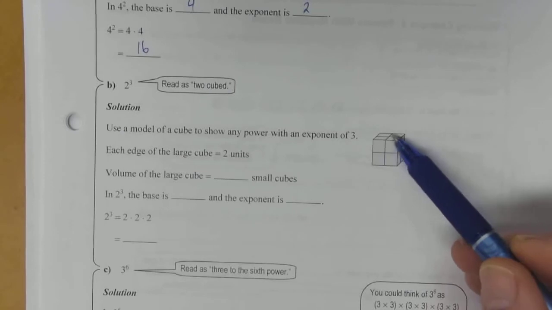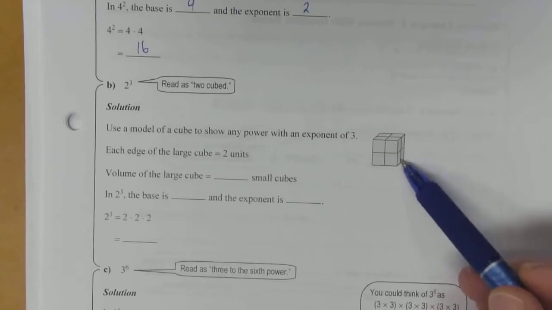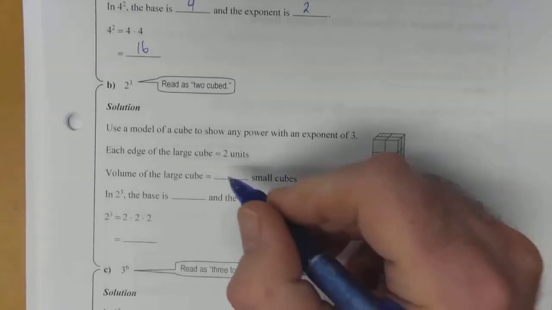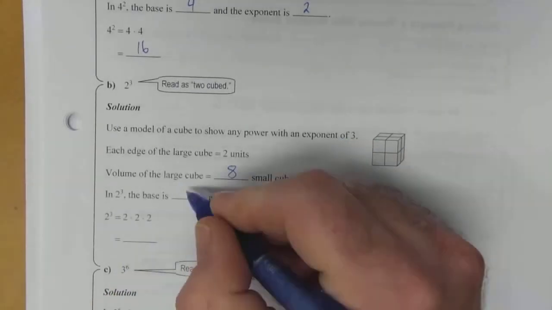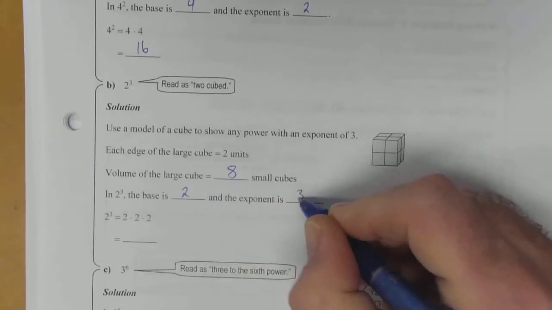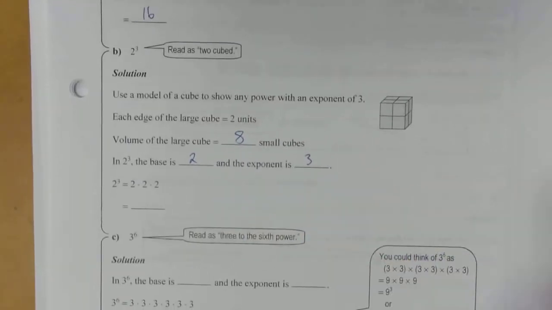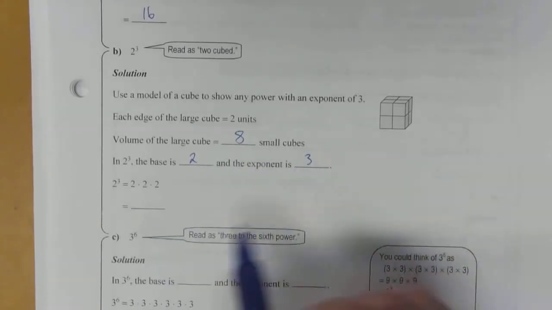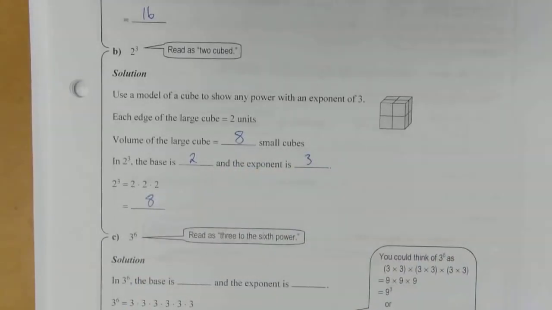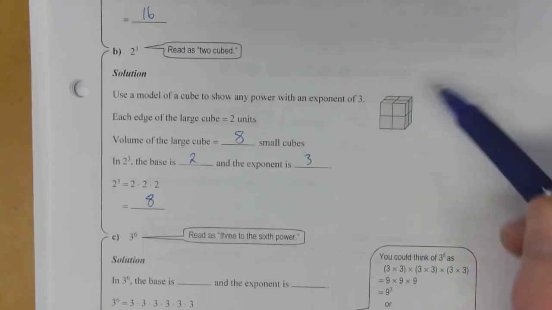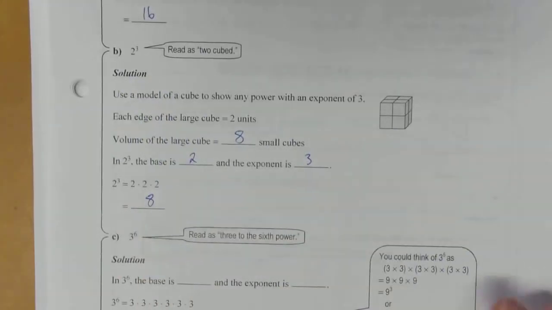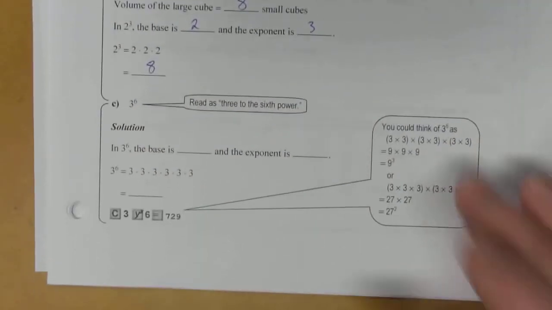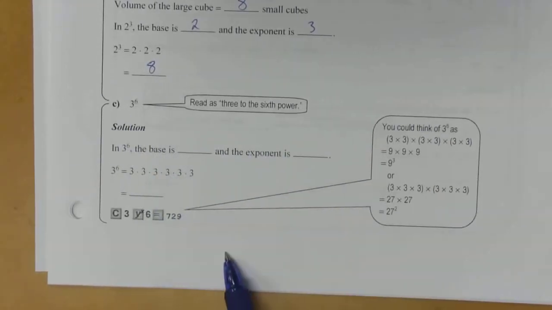And in this case we've got 1, 2, 3, 4 squares on top and another 4 on the bottom, so our volume is 8. So in this case, 2 cubed, the base is 2, and the exponent is 3. And as we've already counted, the solution is 8. So you can do volume using the cubed category of powers. All right, let's move on to example C, 3 to the 6th power.